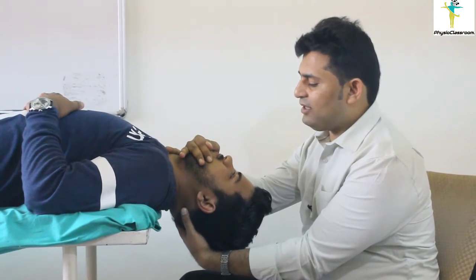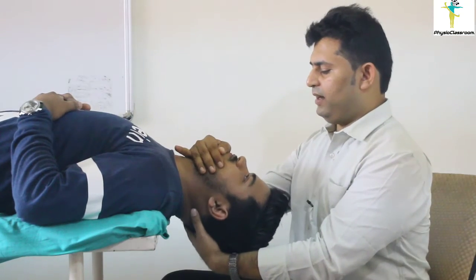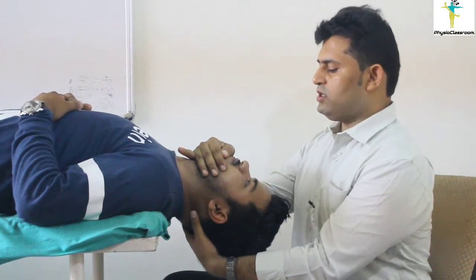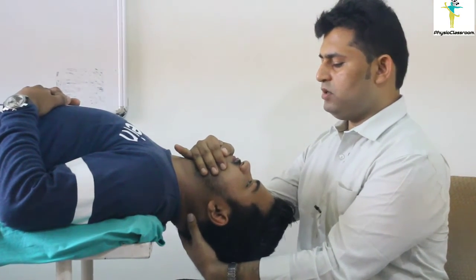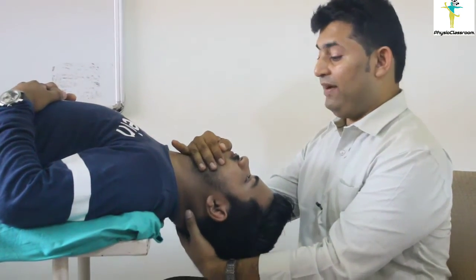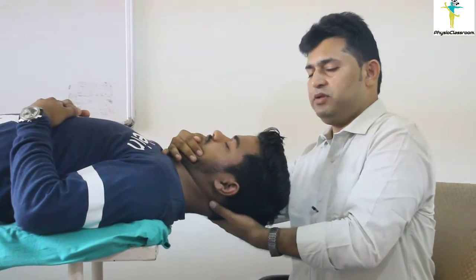traction force by half and then guide the cervical spine into slight rotational movements by moving the head and neck in such a manner that the nose moves about half an inch from the midline. This movement should be repeated about 5 to 6 times before returning to the neutral position.